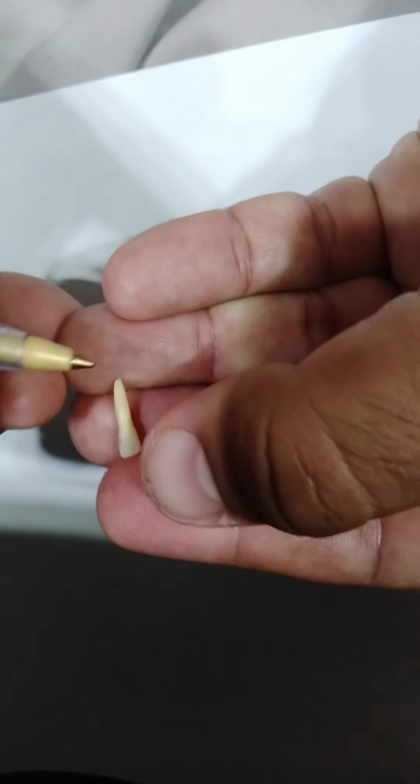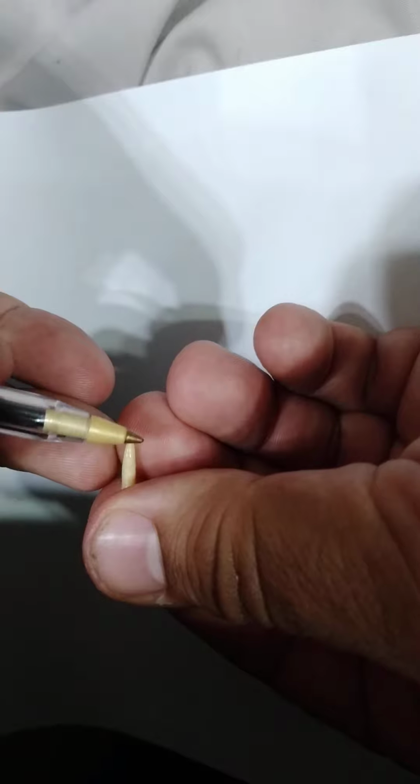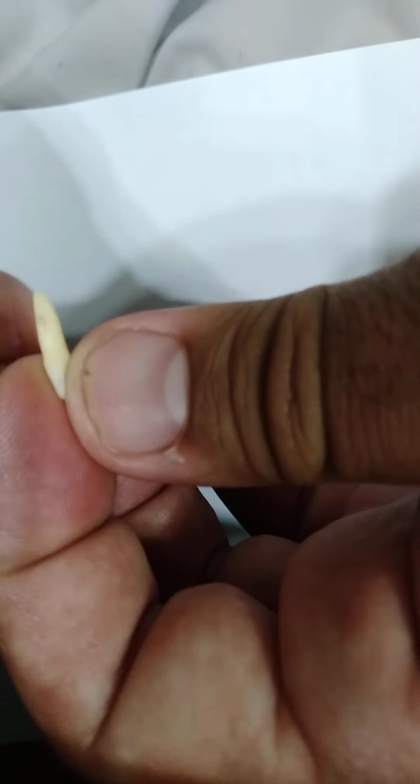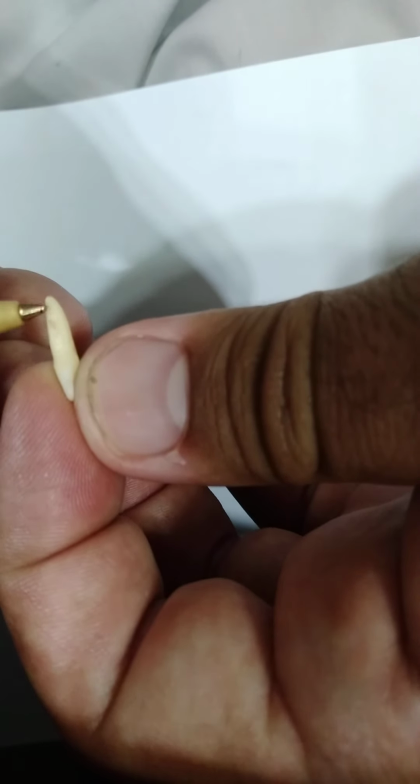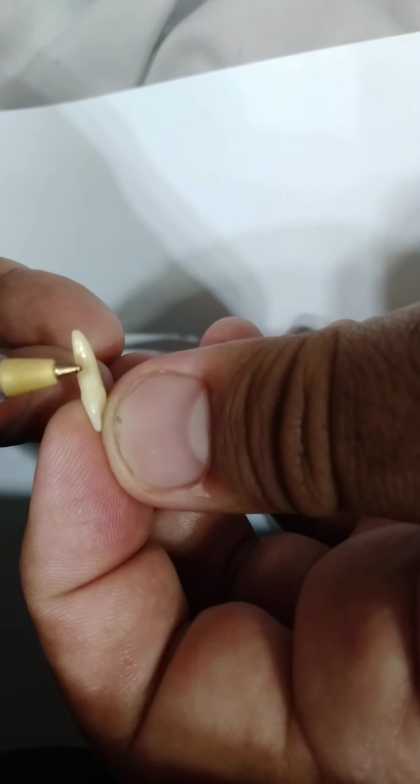Apically there is distal curvature, distally bent or curvature. There is a distal longitudinal groove on the root.